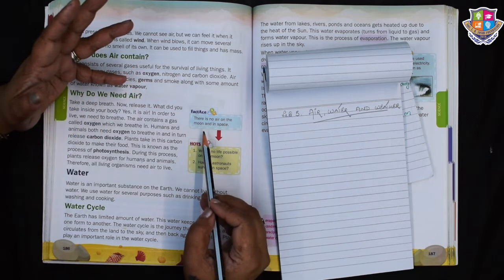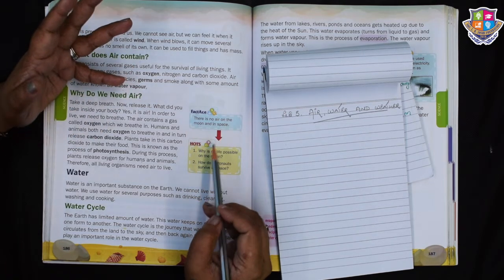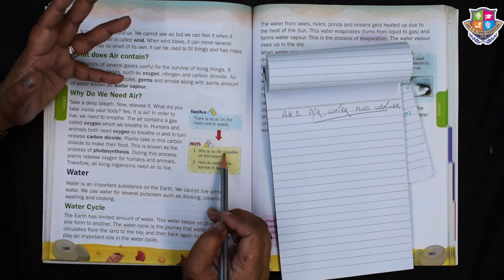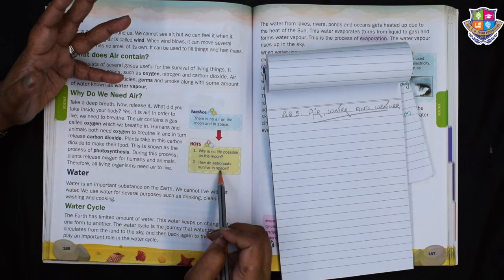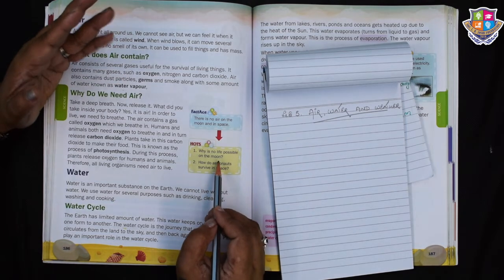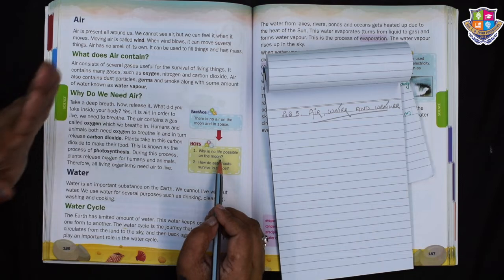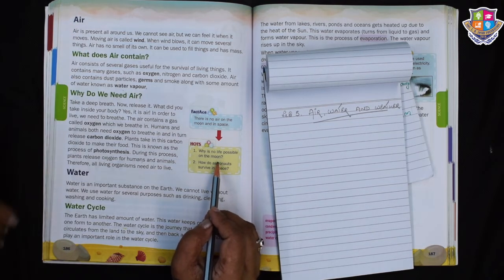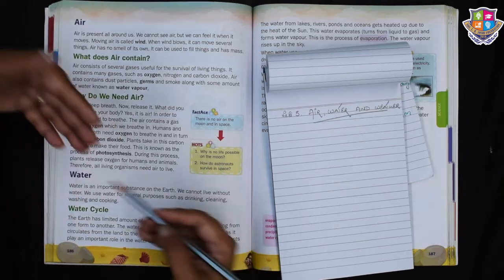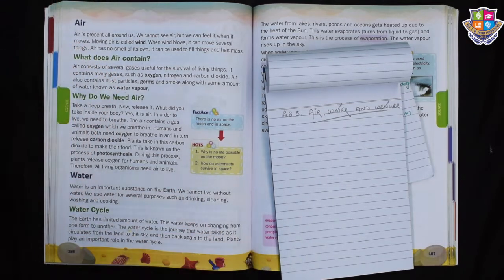Now let's see what the fact has in store for us. There is no air on the moon and in space. And why is no life possible on the moon? How do astronauts survive in space? Now I want you to surf the net and do research on it and tell me about it, okay, in class.